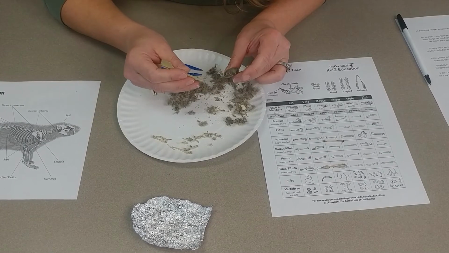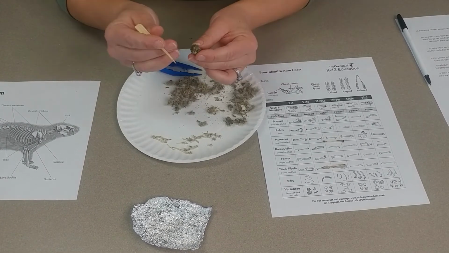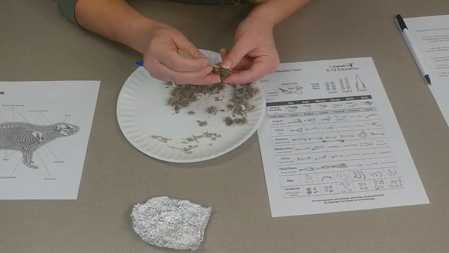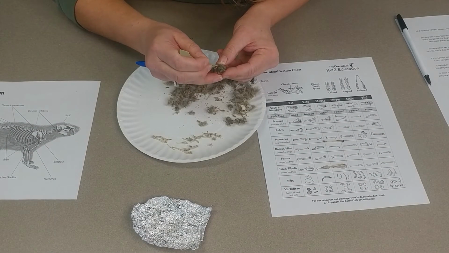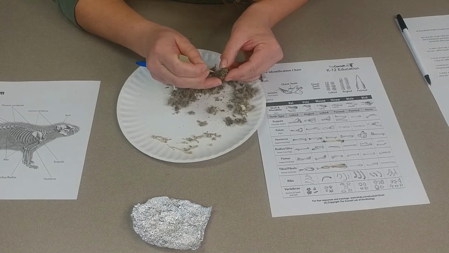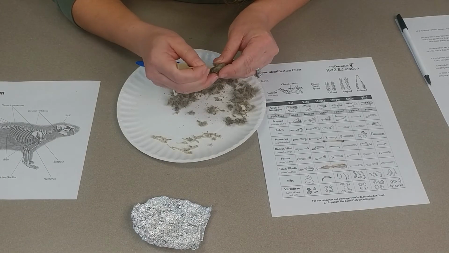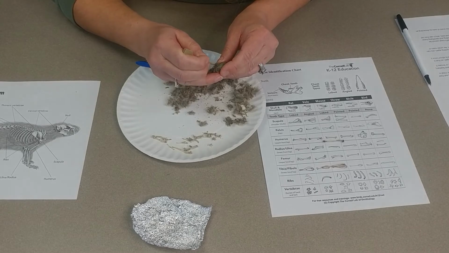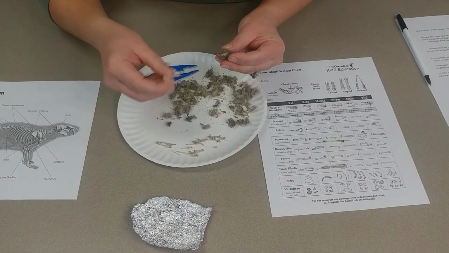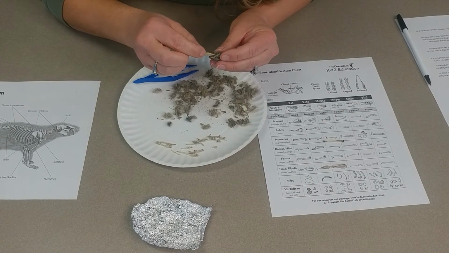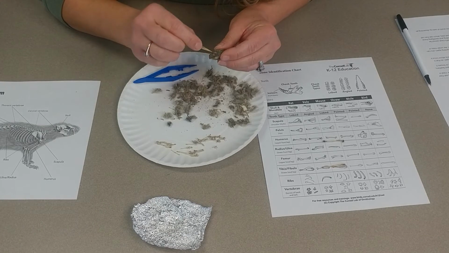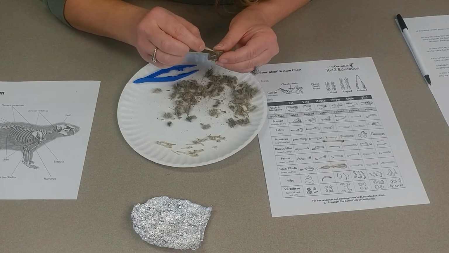All right, and here we have the skull of the rodent. You can see the incisors here. That's how we know it's a rodent. And if we just start to gently pick away, we can see where the eye sockets are. It's good to be gentle when you're doing this. So take your time.